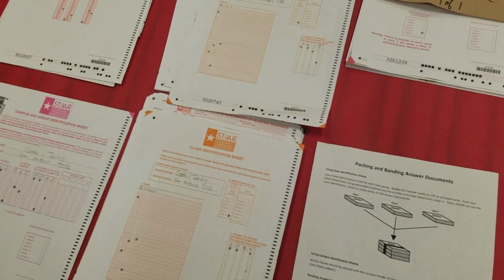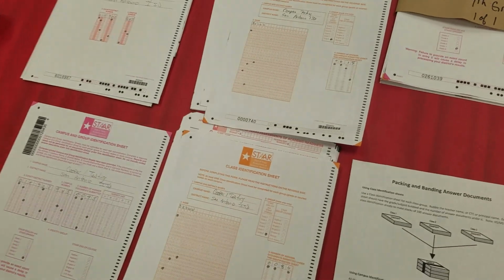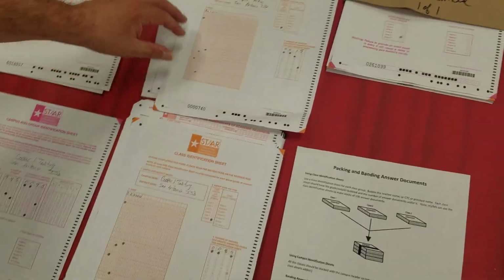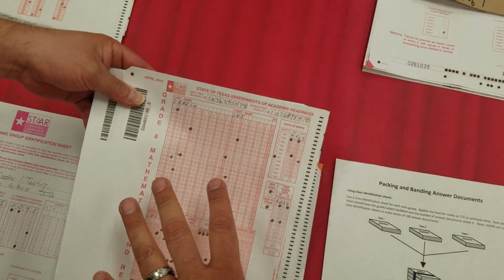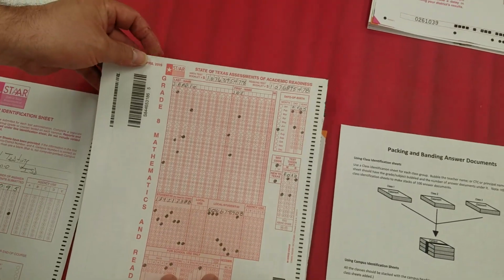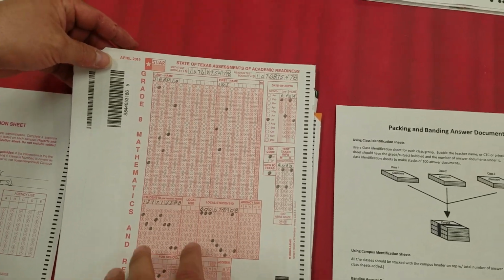So now we're going to show you how we start to put together this 8th grade example. First, on the very first one, and all of the first ones in this stack, are going to be our hand grids. So here you see the hand grid of a student.